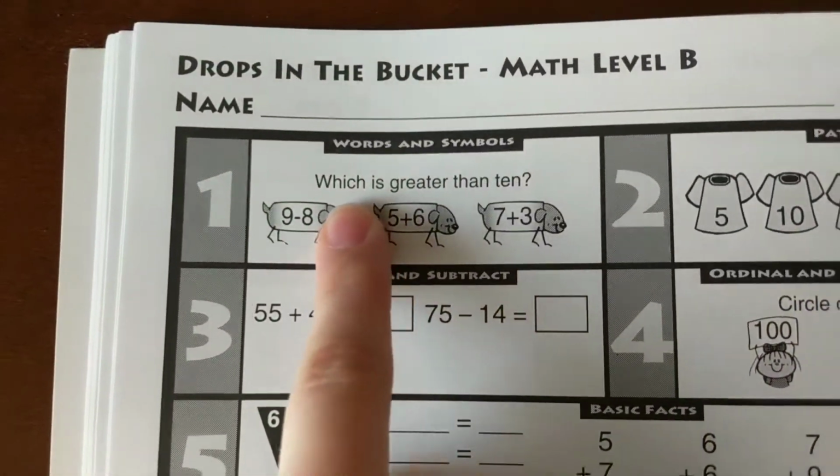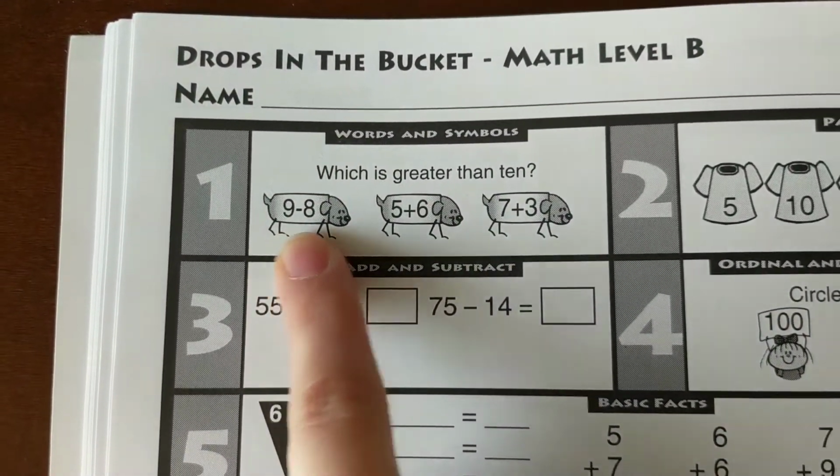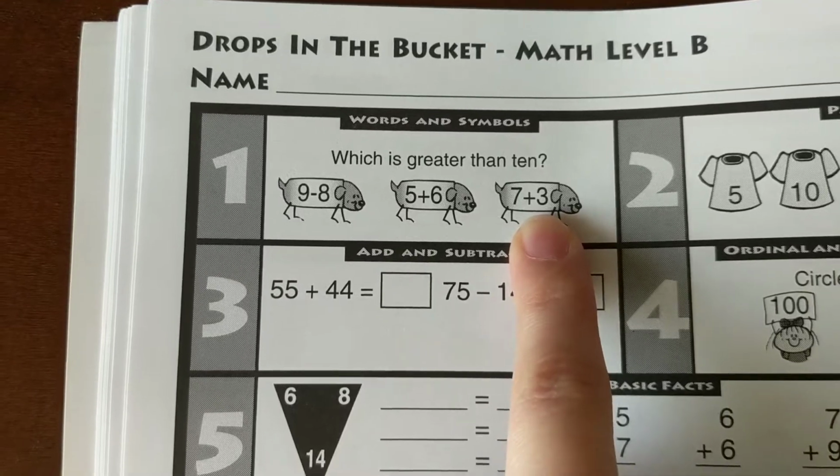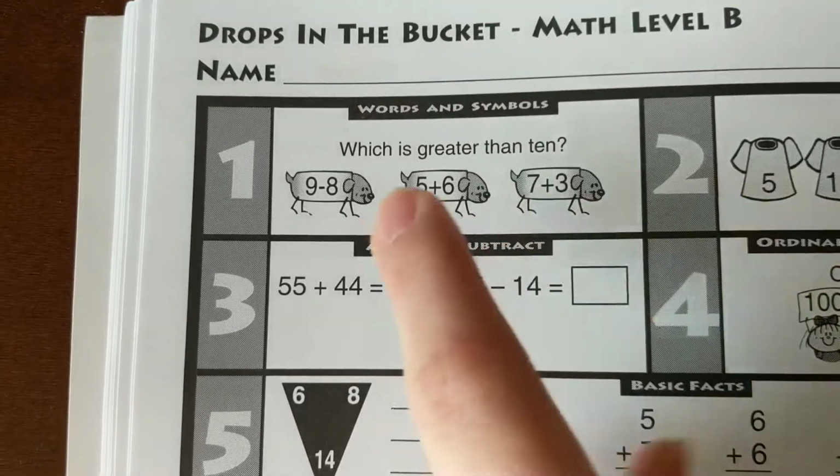All right, our first one says which is greater than 10. So you have to figure out what those all equal and then circle the ones that are bigger than 10.